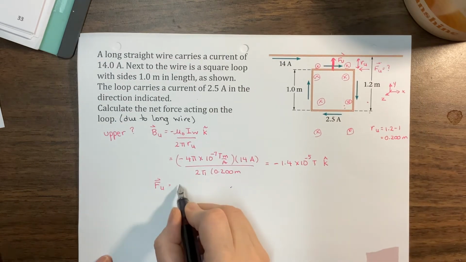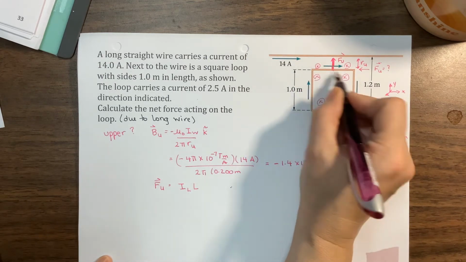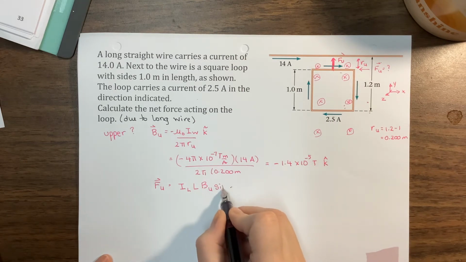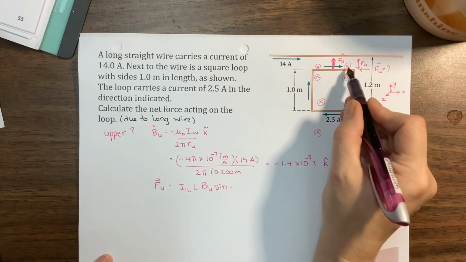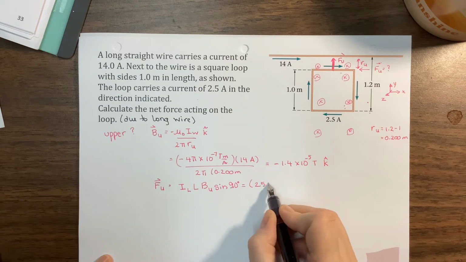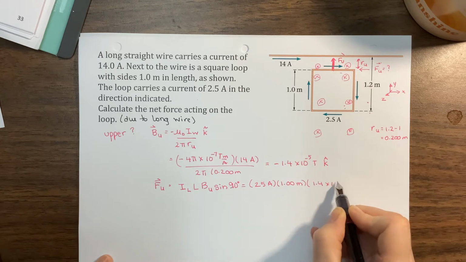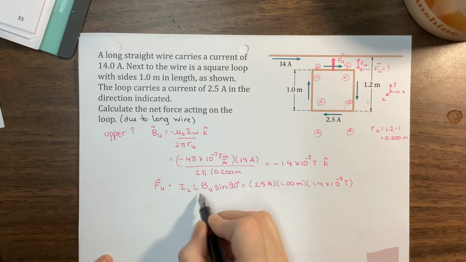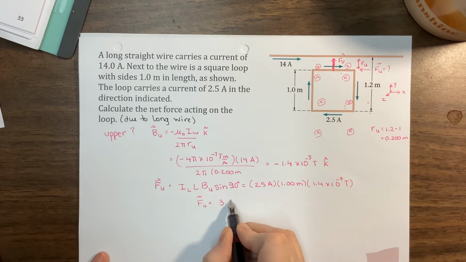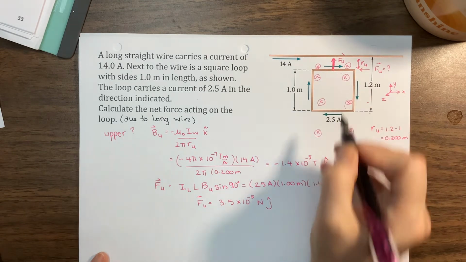Force for the upper part has a magnitude of I of the loop times the length of the loop from here to here, that's 1 meter, times the magnetic field at the upper portion of the wire times the sine of the angle between the current and the field, that's just 90 degrees. So I've got 2.50 amps times 1.00 meters times 1.4 times 10 to the minus 5 teslas. Remember, these are all magnitudes right here. So my force on the upper part of the loop is 3.5 times 10 to the minus 5 newtons, J hat, or up. So it points up.